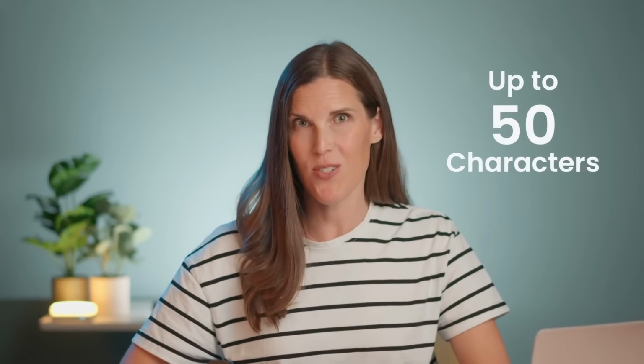Make it as short as possible, ideally up to 50 characters. To grab readers' attention, personalize your subject line by including the recipient's name and location. This automatically makes your email feel just a little bit less anonymous and can instantly boost open rates.